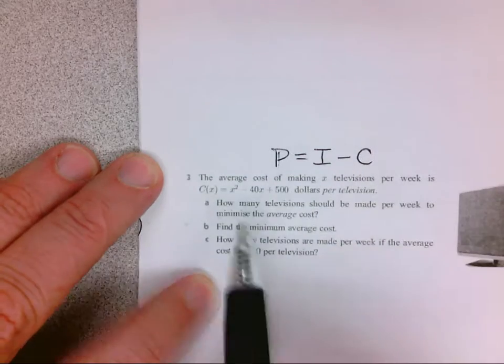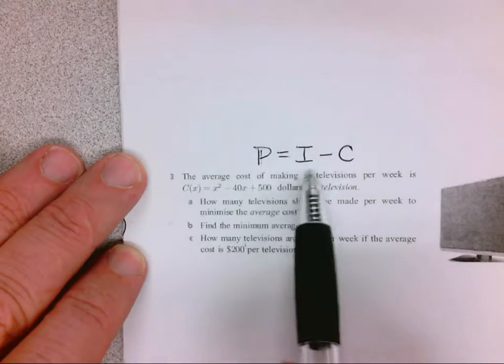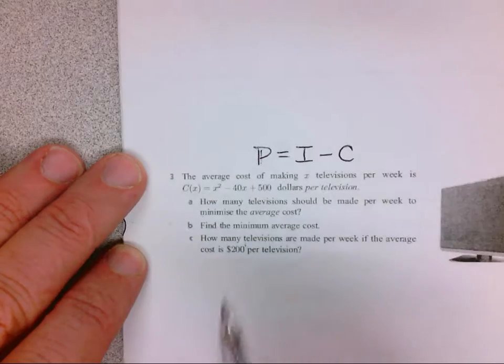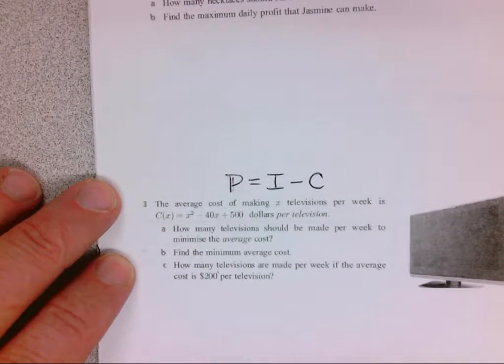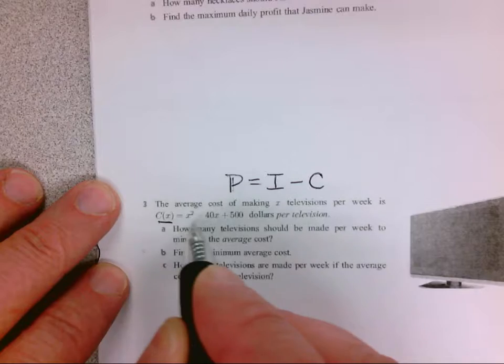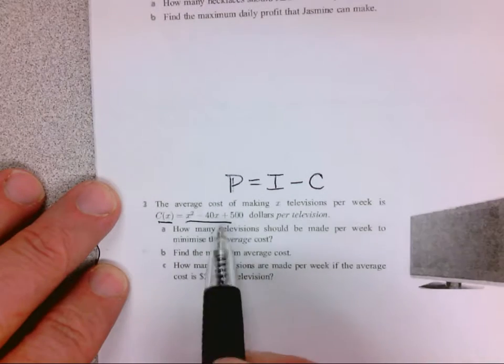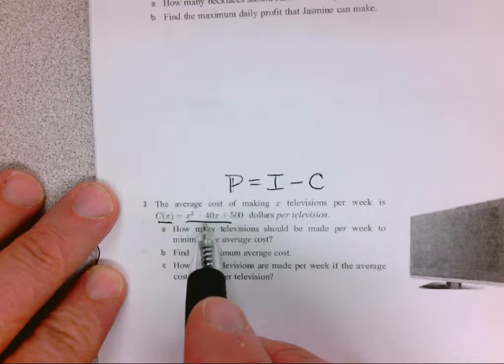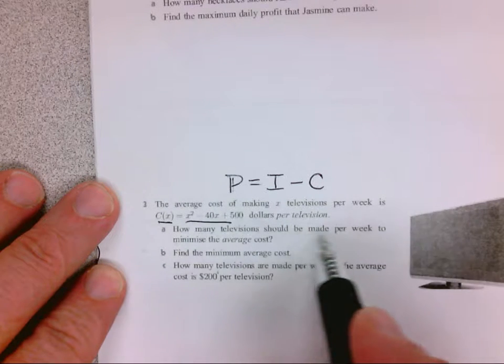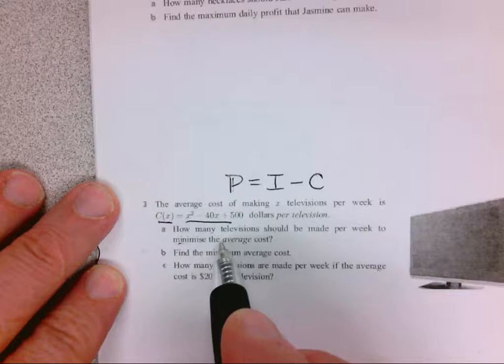And so this problem is not a longer problem. This is just talking about cost. It's not talking about profit, but the one above it is talking about profit, and sometimes those are combined together. Okay, so the average cost of making X televisions per week. So this is an average cost function, and they give you this function, and that's in dollars per television. It's a parabola that opens up. How many televisions should be made per week to minimize the average cost?